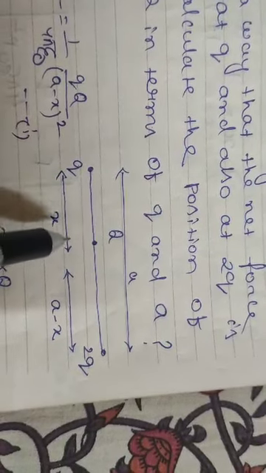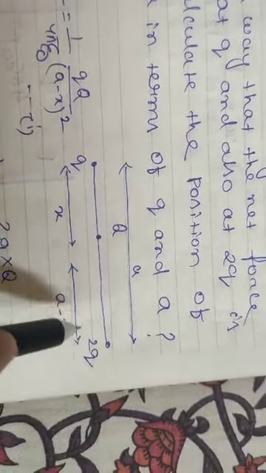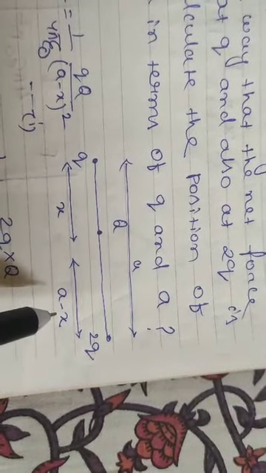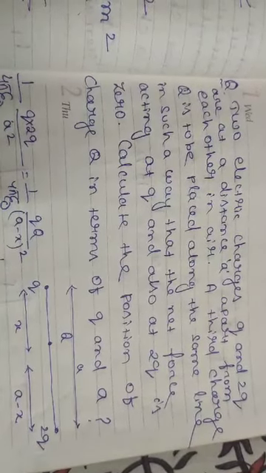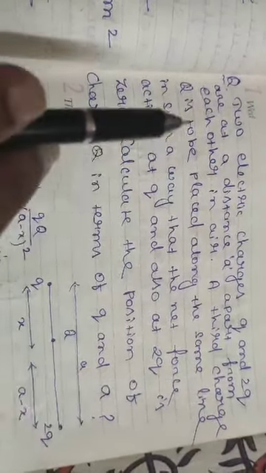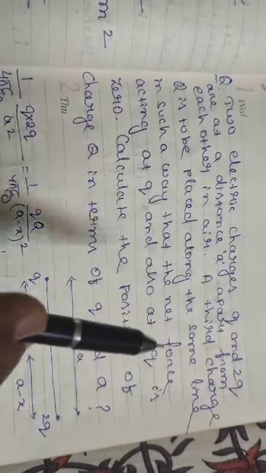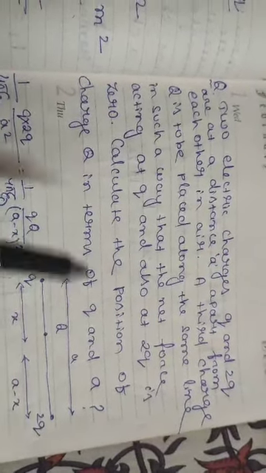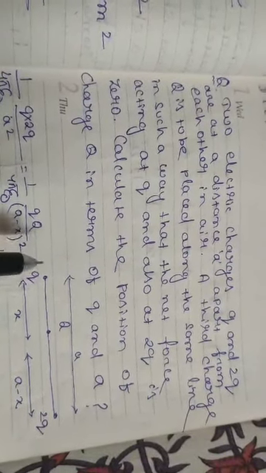Let us take the distance from small q to capital Q as x. So what is the rest distance? a minus x. So what is our question? A third charge capital Q is to be placed along the same line in such a way that the net force acting on q and 2q is 0. That means both should be at equilibrium.